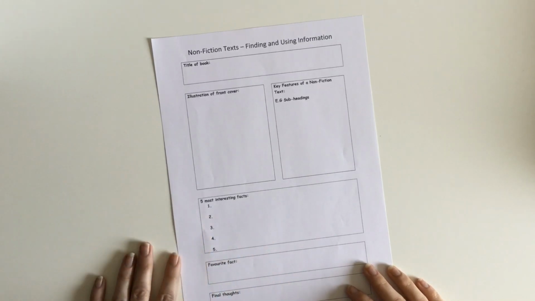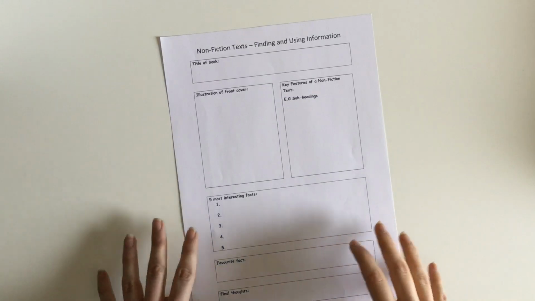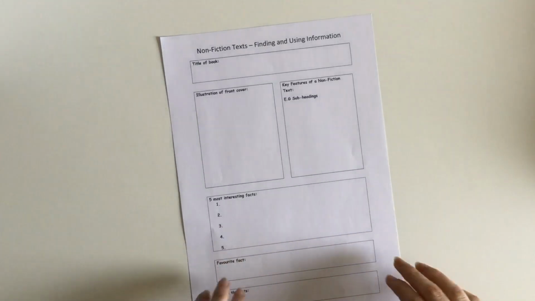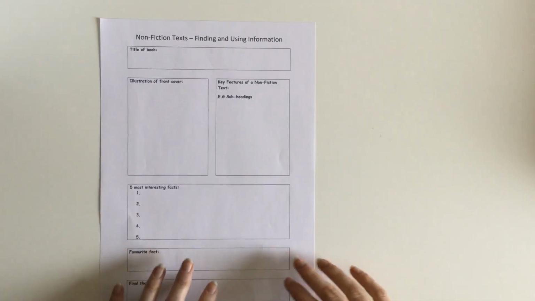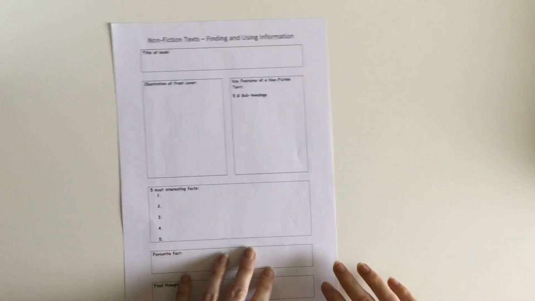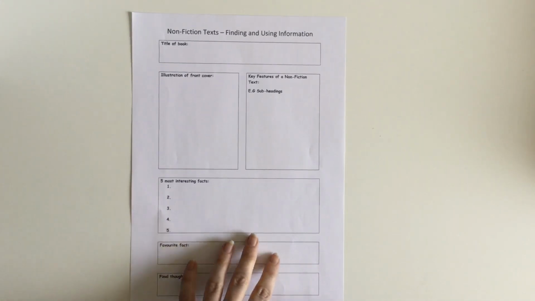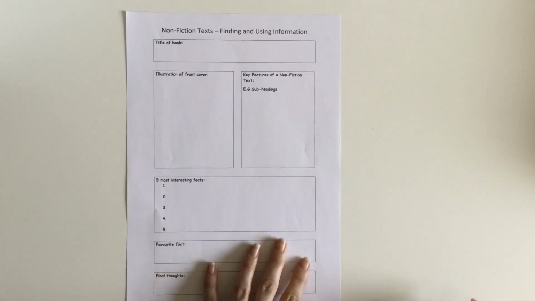Remembering the difference between a fiction text and a non-fiction text, fiction is when the story is made up, and non-fiction is a factual type of text, and they can take forms of many different kinds. So for example, a non-fiction text might be instructions, websites, dictionaries, all sorts of things, including our leaflets and posters.